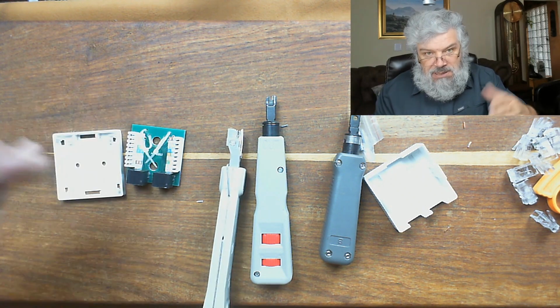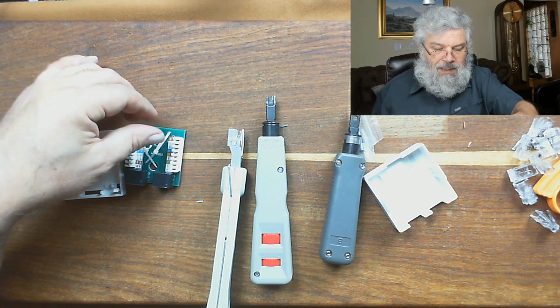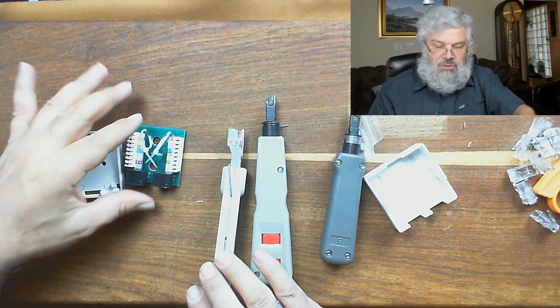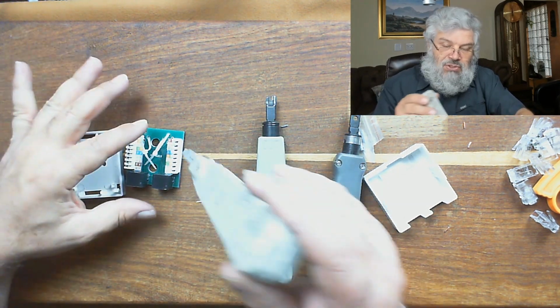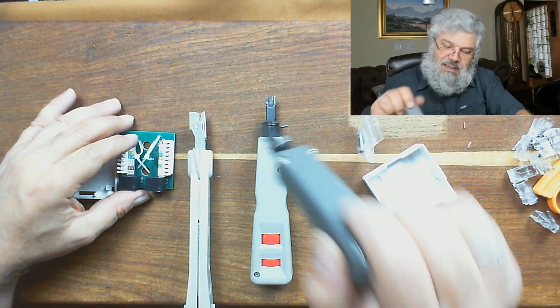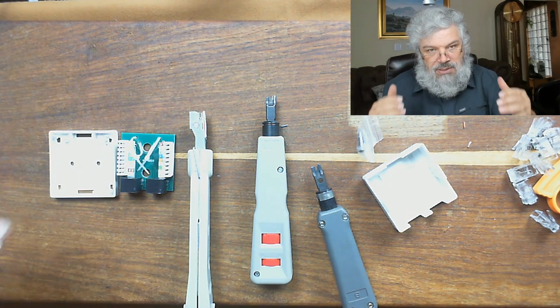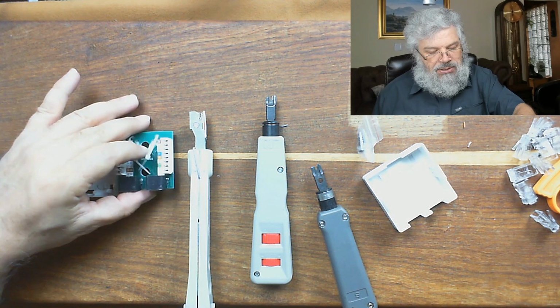So in principle, a very easy process, easier than fitting plugs, just putting the wires into their appropriate sockets, choosing the appropriate punch down tool, and then punching down. Makes a nice sound when you punch down, so that you know that it is clicked into position securely.